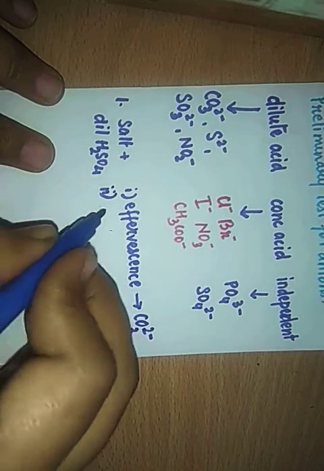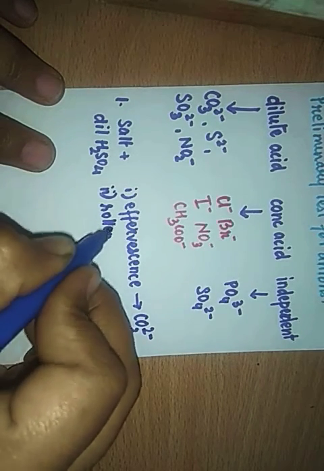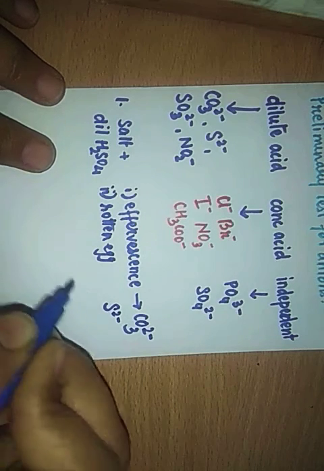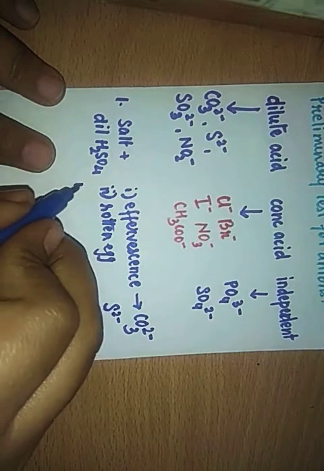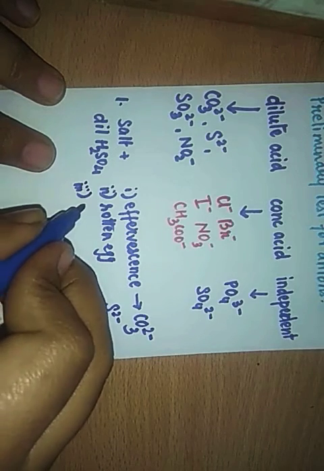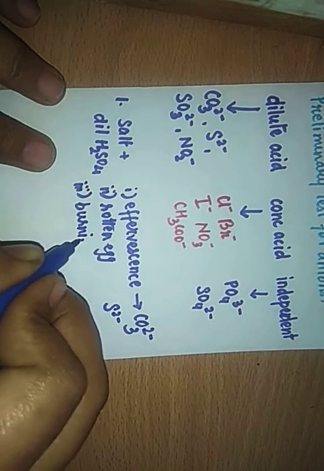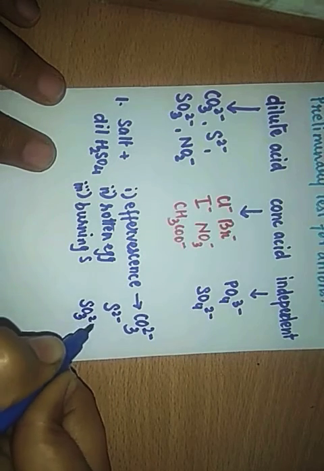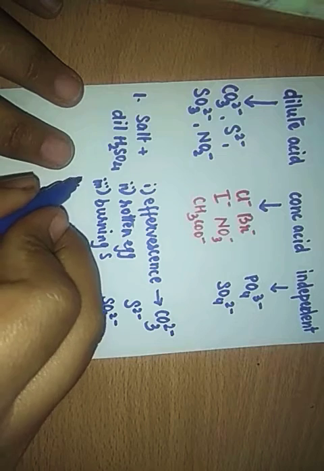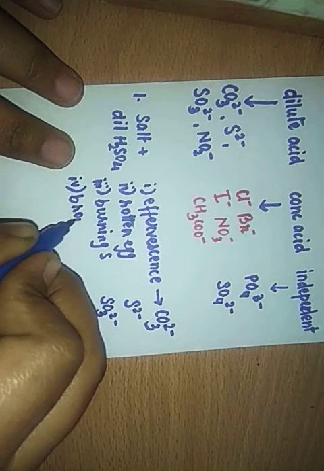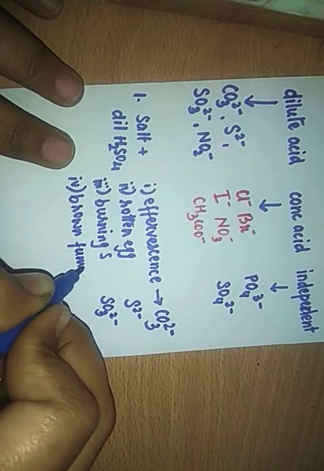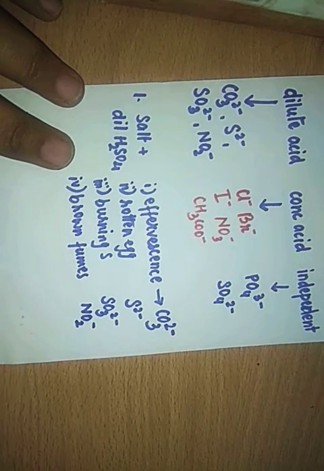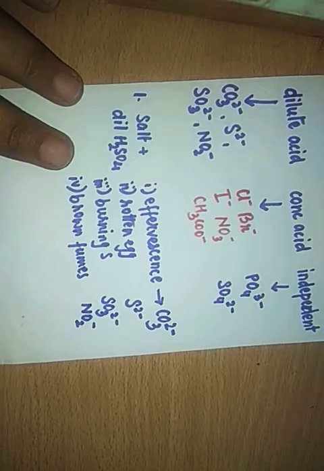Then if it has a rotten egg like smell, it can have sulfide ion because of release of H2S gas. If it has a burning sulfur like smell, it may have sulfite ion. But if it gives brown fumes, then it can have NO2 minus, that is nitrite ion. So this is the dilute acid group.